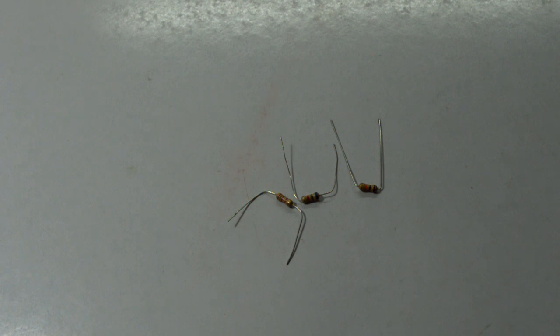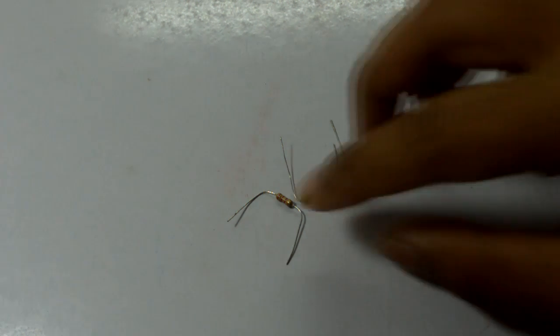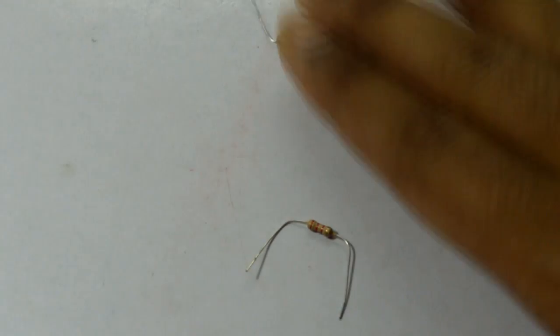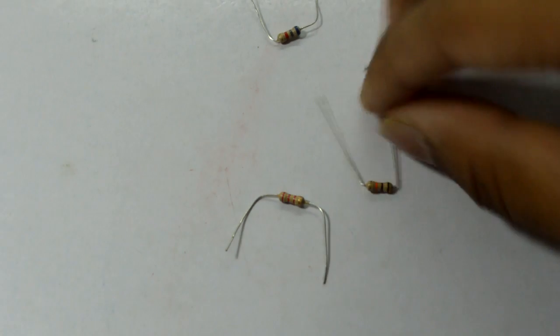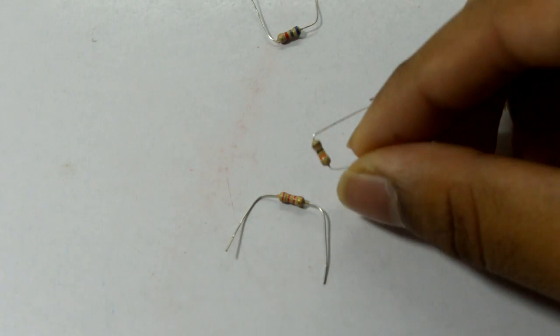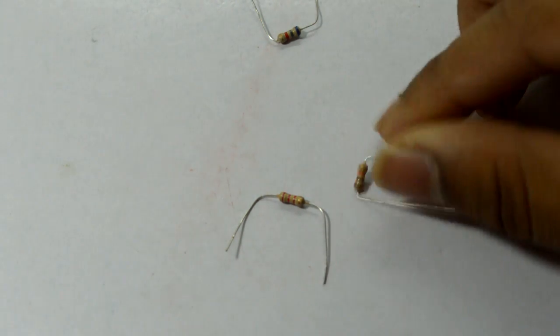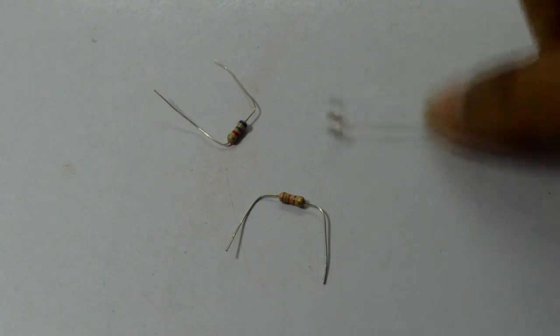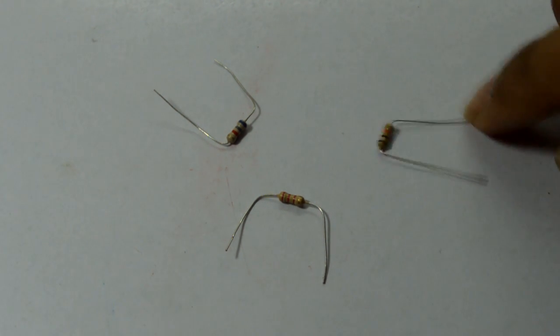As I said earlier, these things resist the flow of current, and as you can see, there are certain colored stripes on these resistors. Let me zoom in a bit. Different resistors have different colored stripes on them. These colored stripes are markings of the value of ohms assigned to this particular resistor, and someone has devised a chart from which you can determine the ohm value of a particular resistor.